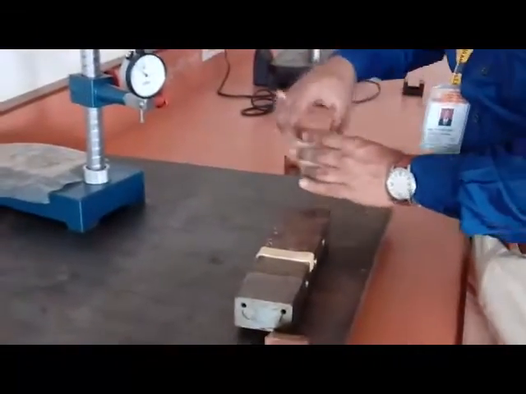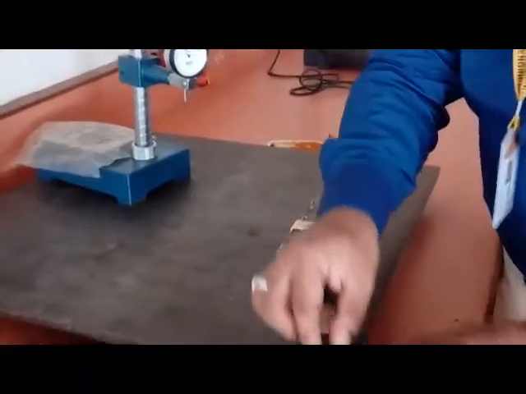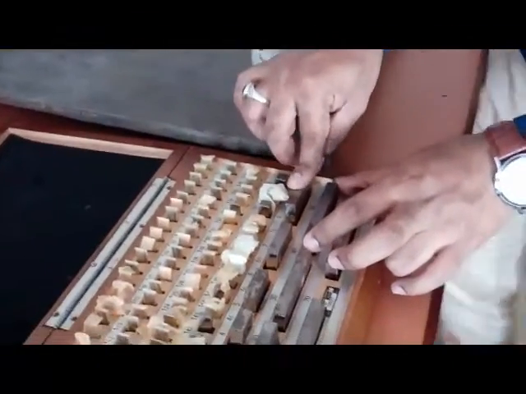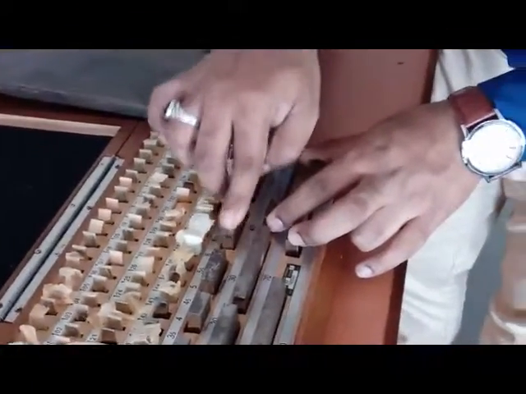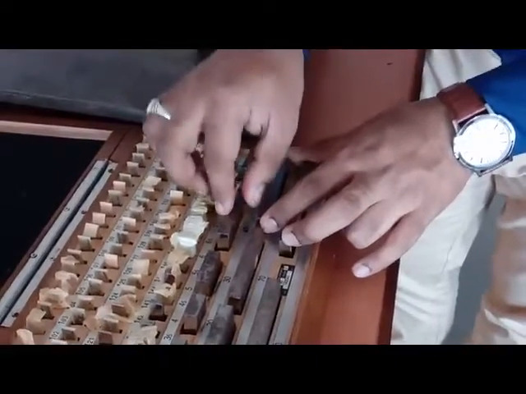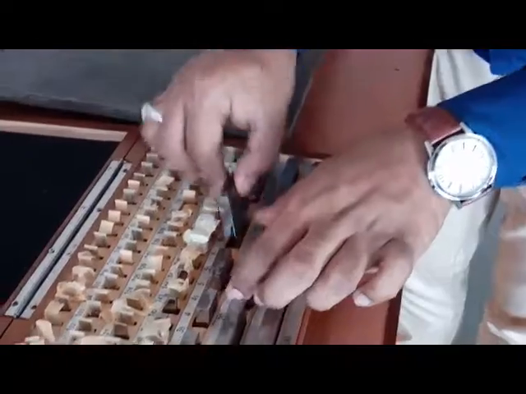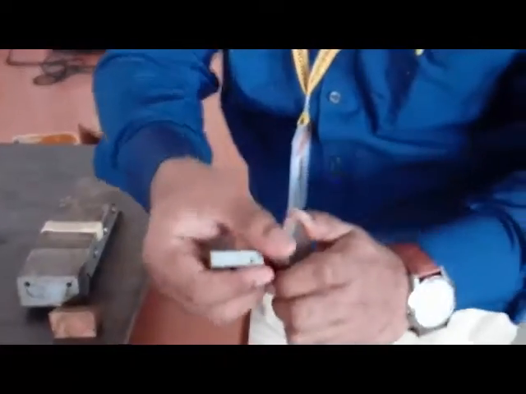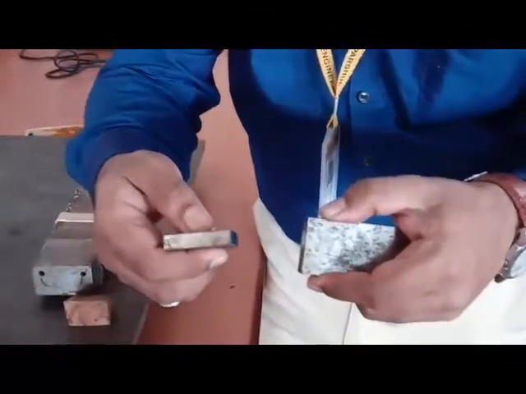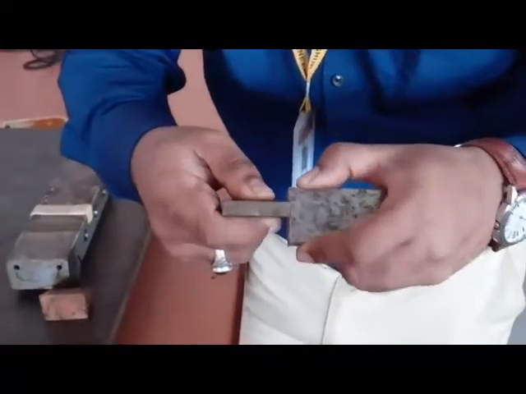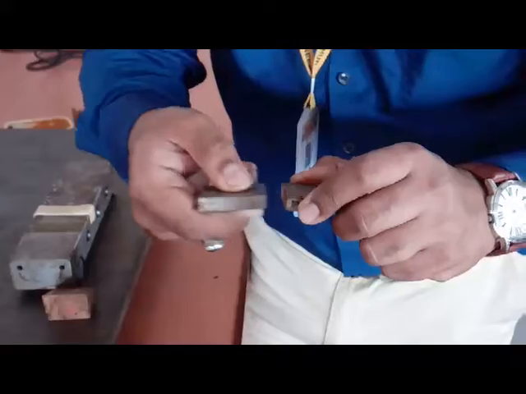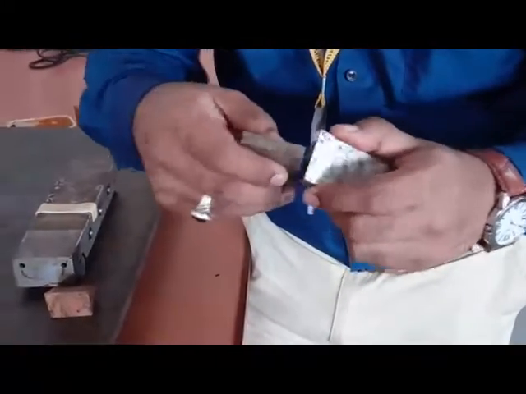Next we will take slip gauges, but in order to connect two slip gauges there is a technique, and that technique is called ringing of slip gauges, where two slip gauges are taken together. Their flat parallel surfaces are connected in such a way that a right angle is formed between them, and it creates a temporary magnetism.